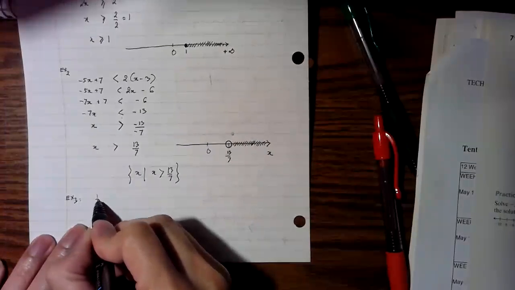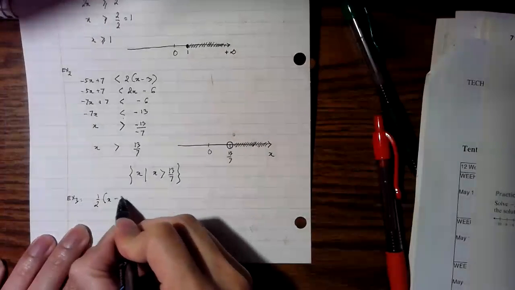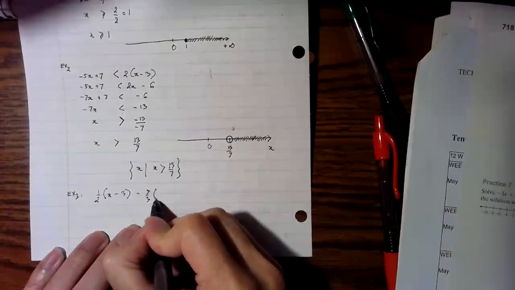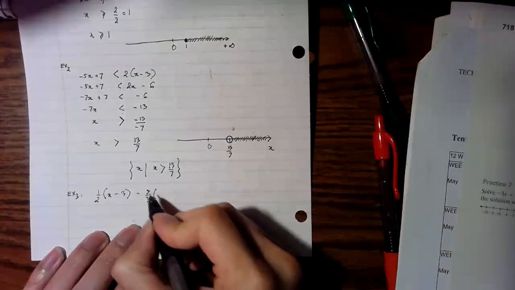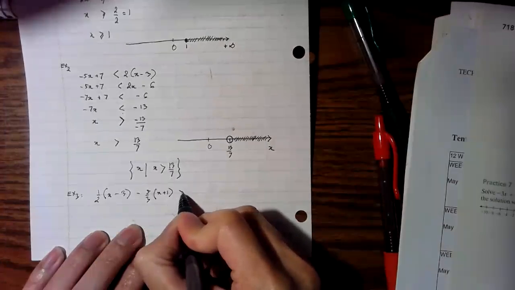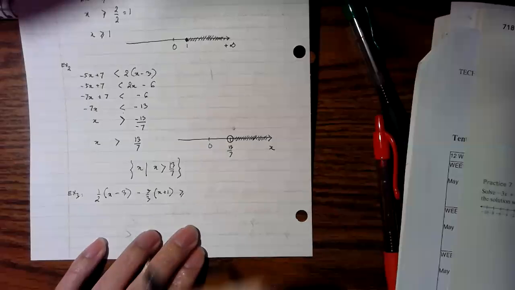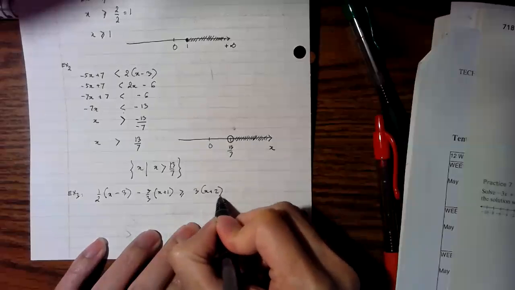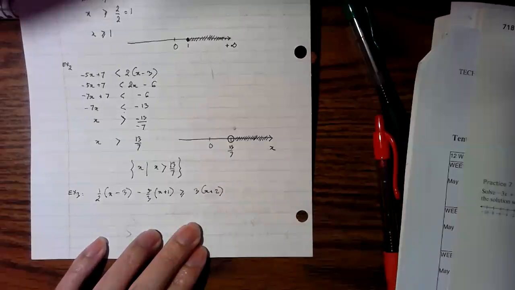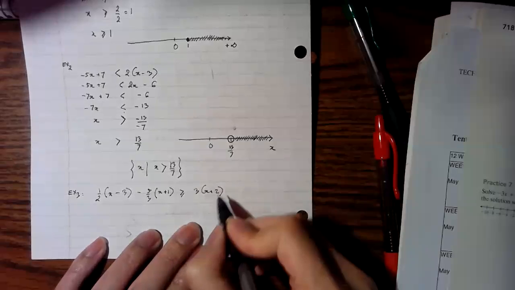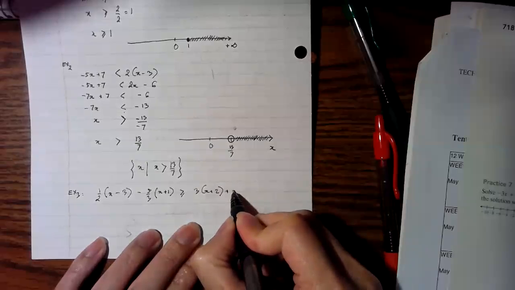Example 3. Let's do the one with fractions, okay? So I have 1 over 2 (x minus 3) minus 5 over 3 (x plus 1) greater than or equal to 3 (x plus 2) plus 4.